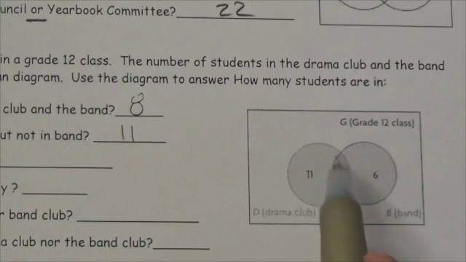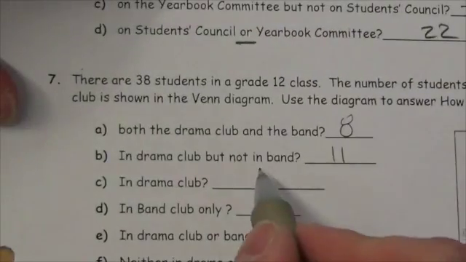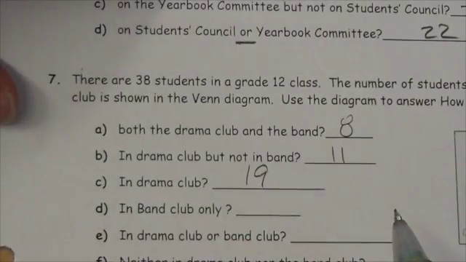How many are in drama club? Okay, well that's that full circle. So 11 in only drama, 8 in drama and band, so altogether that's 19 in drama.